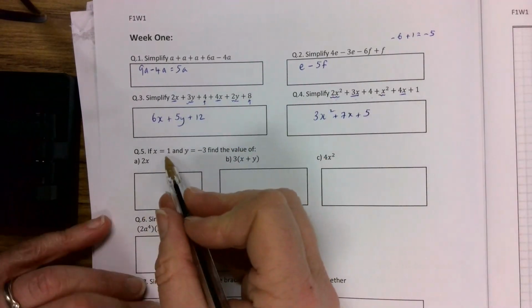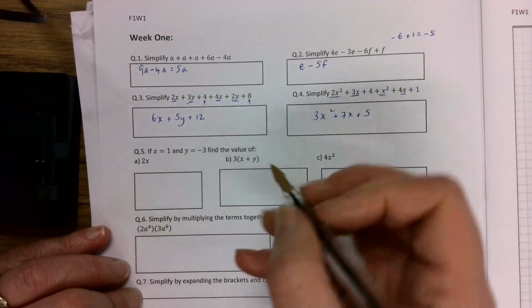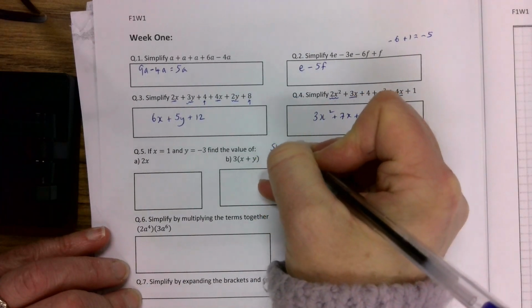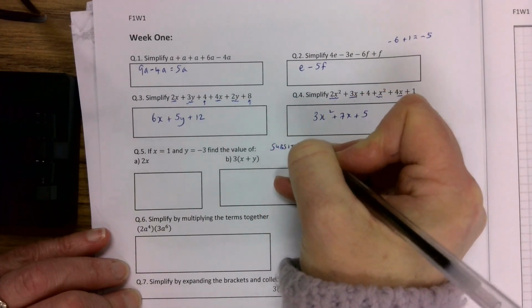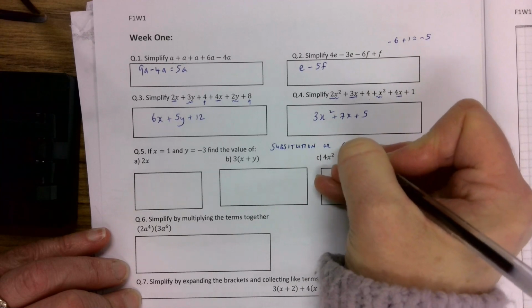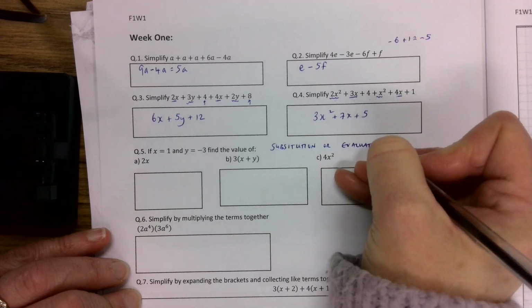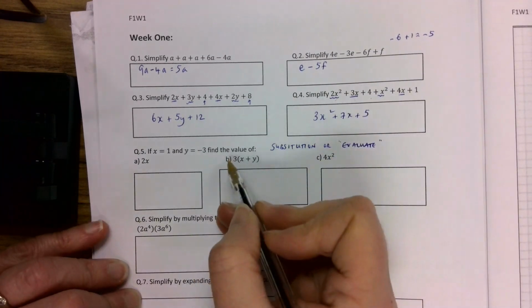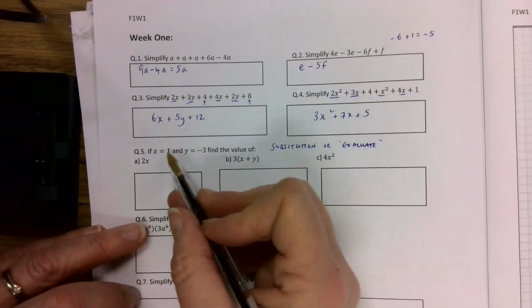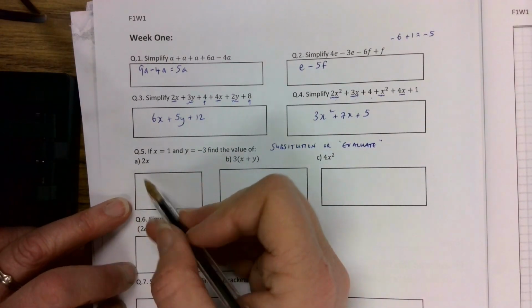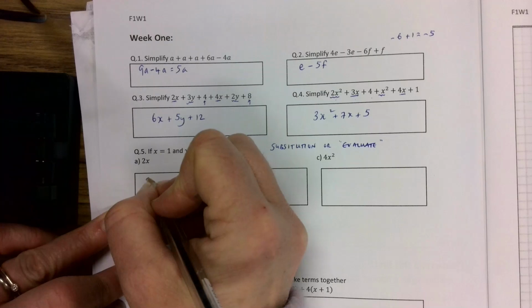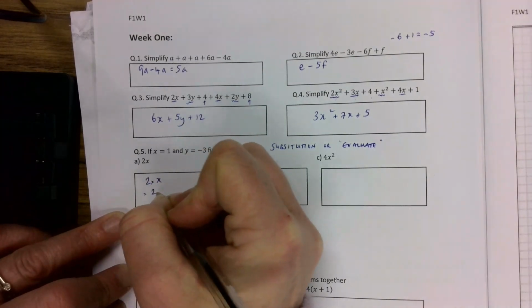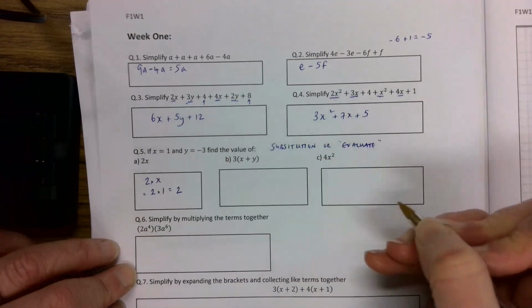If x equals 1 and y equals minus 3, find the value of. And this is also called substitution, or it might say evaluate. So find the value of, or evaluate, when x equals 1, what's 2x? Well, remember 2x means 2 times x, so it's 2 times 1, which is 2.